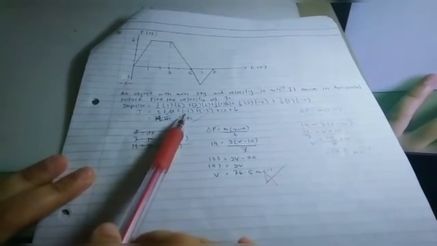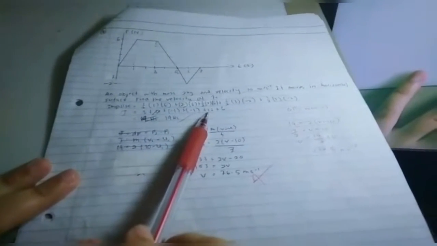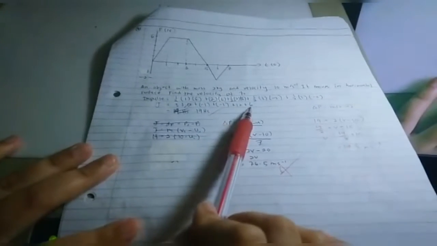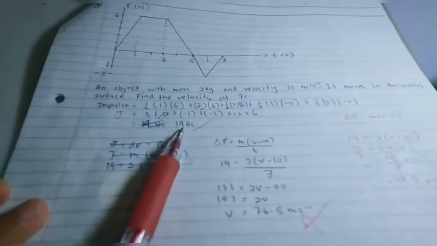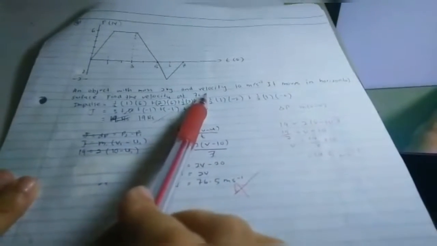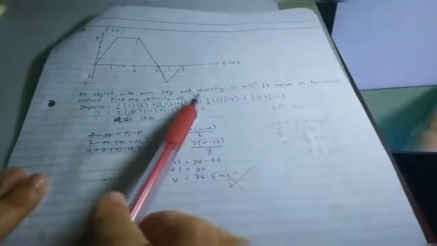So we need the total: 3 plus negative 1 plus negative 1 plus 12 plus 6. So the final answer is 19 Ns.